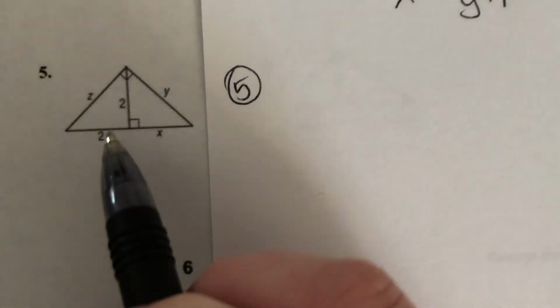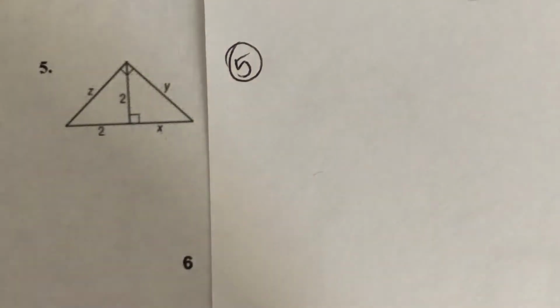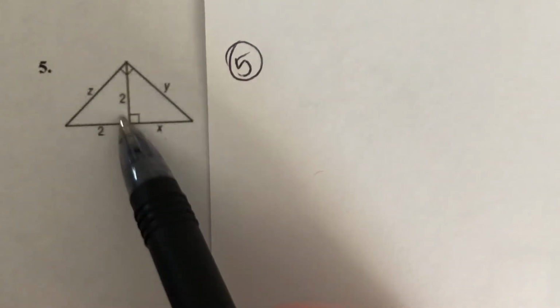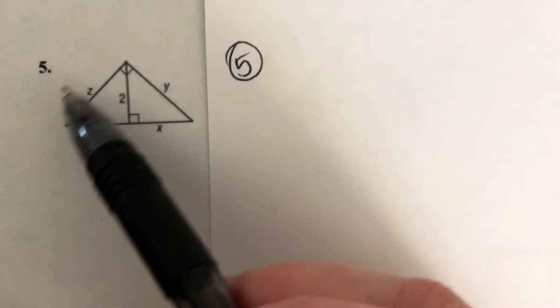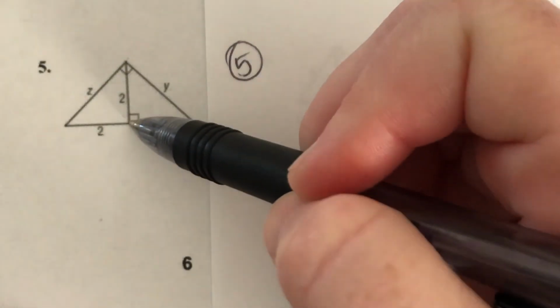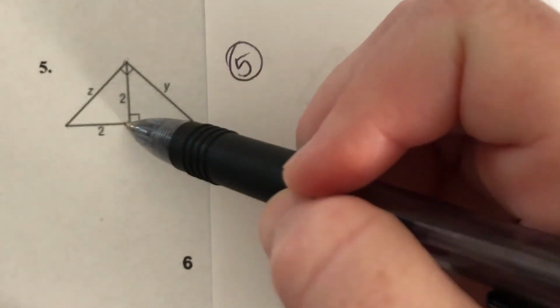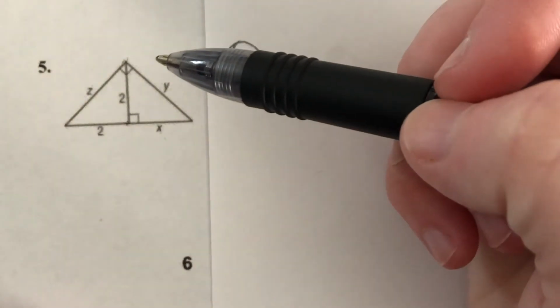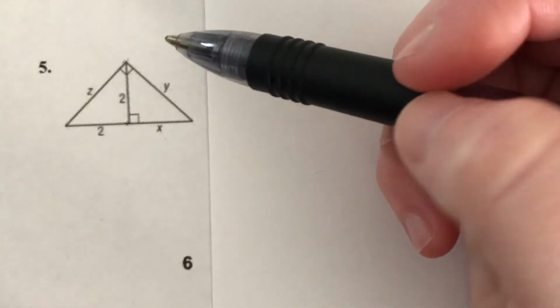All right, so here we have x, y, and z. Okay, we've got this 90-degree angle. We've got this altitude, it's 2. We know all three triangles are similar, right? What do you notice about this triangle? This is a smaller leg, this is a smaller leg, this is the hypotenuse. What do you notice about the two legs? They're the same size. Means it's an isosceles triangle, right?